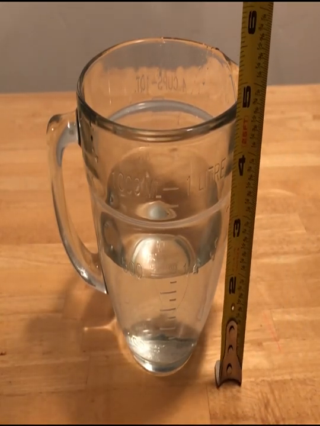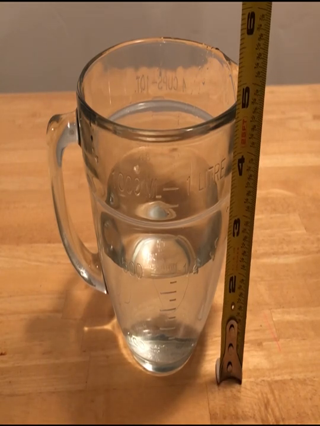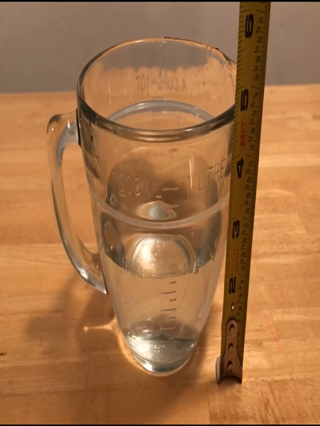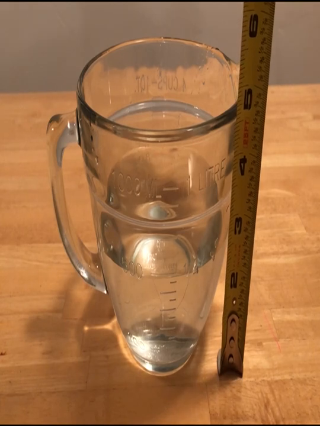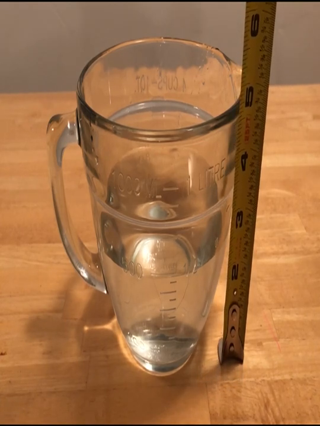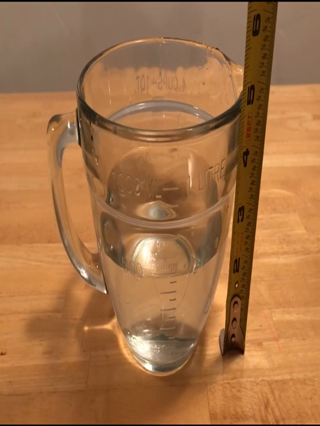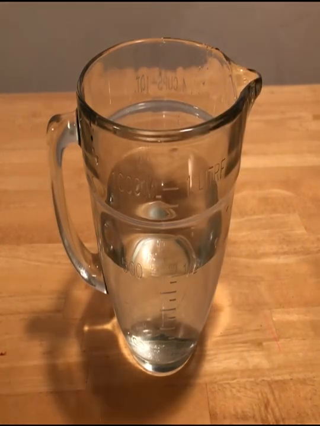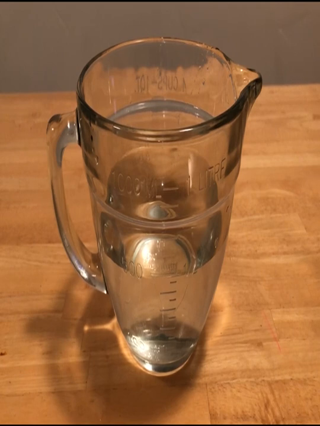This height is, okay, so it's just about 2 1/2 inches, and a little bit below that. 2 3/8 inches. Go with 2 3/8. Okay, let's pour in another half cup.